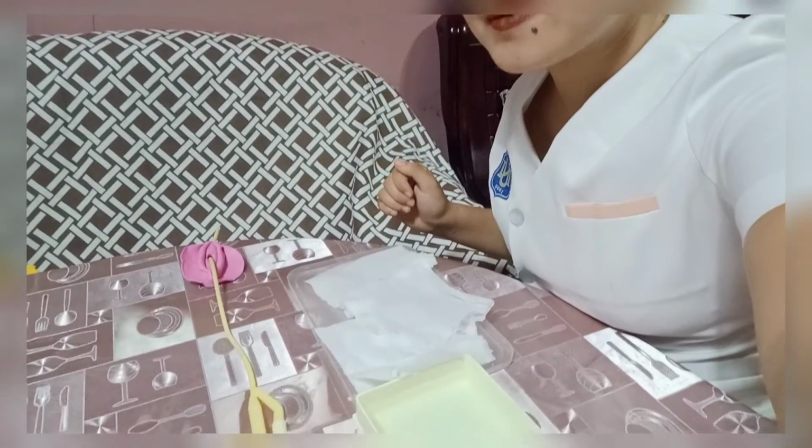Prior to performing the procedure, we have to expose the area where we could perform the procedure. Let's begin the procedure by washing our hands, wearing clean gloves, and providing some privacy to our patient.